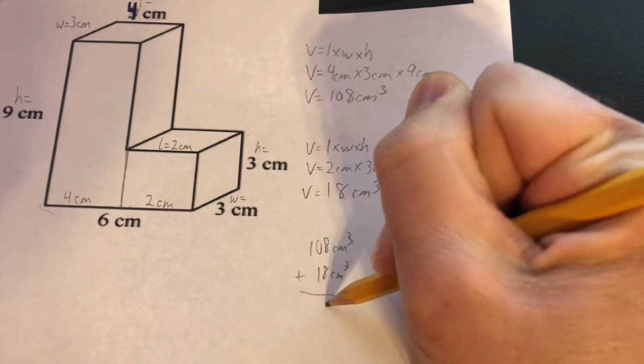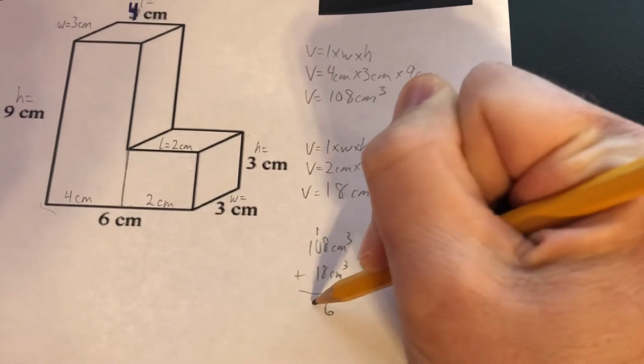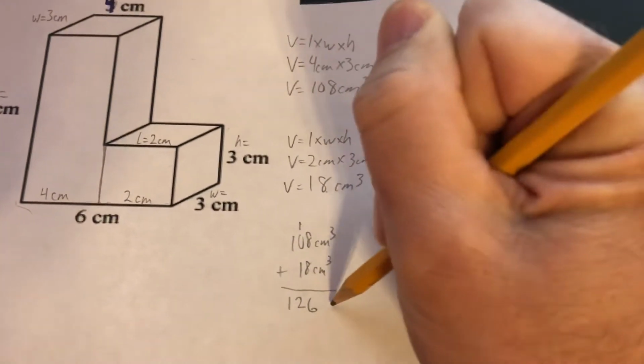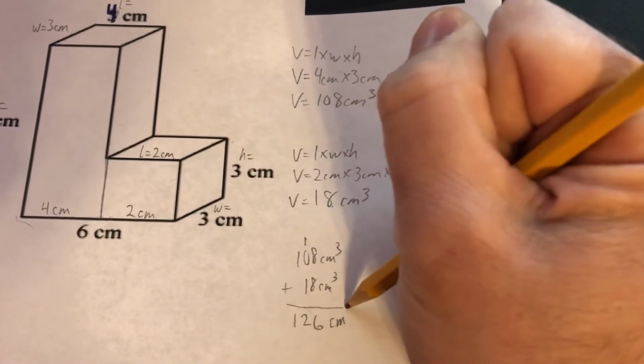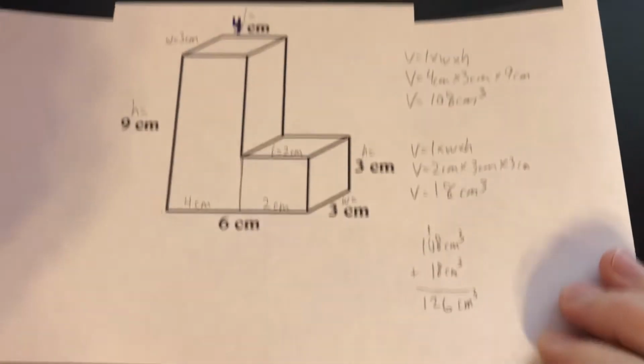So 8 plus 8 is 16, regroup. 110 plus 110 is 210 plus 100, 126 cubic centimeters. Okay, so a little different today.